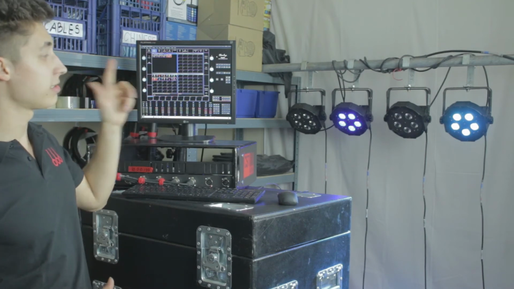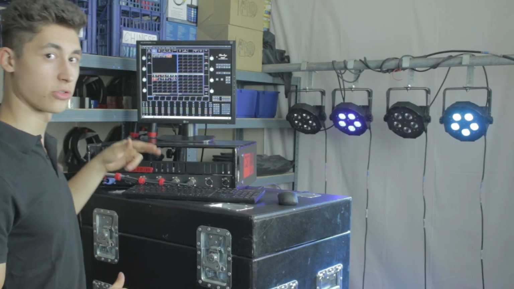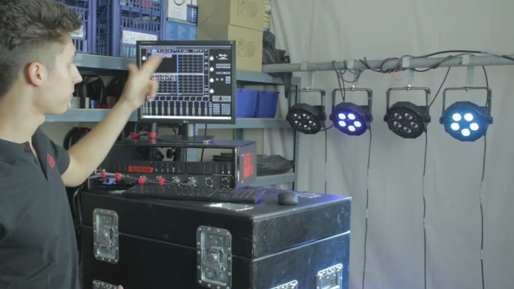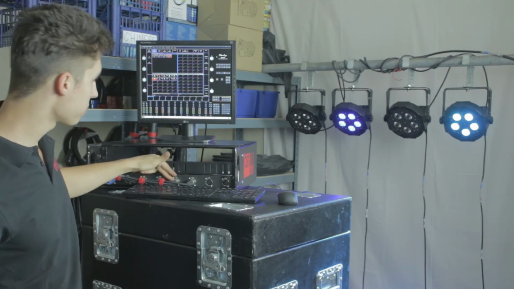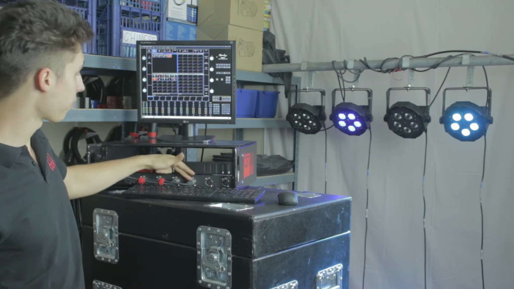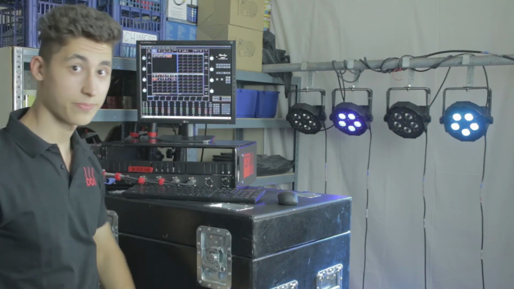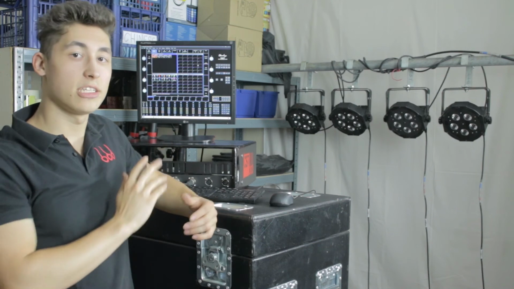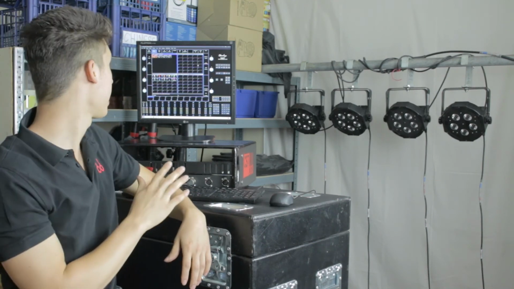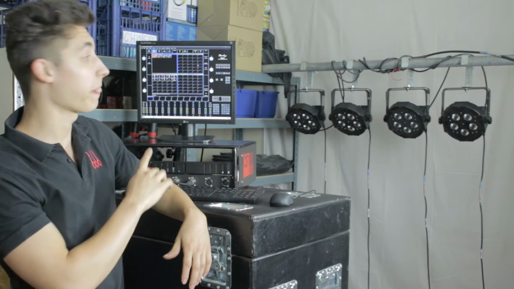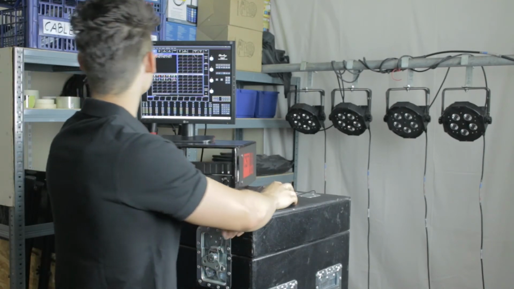each light has its own universe. So the first universe for the first light, second universe for the second light, third universe for the third light, and fourth universe for the fourth light. I have 4 ADJ MagicQ pluses on the QC rig, and they are patched to Chamsys MagicQ.